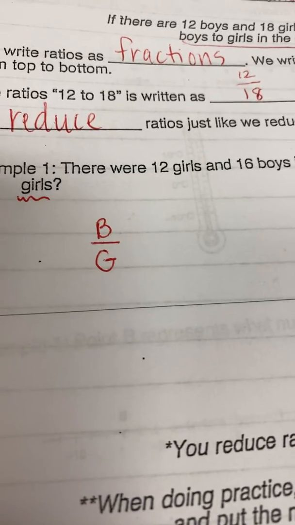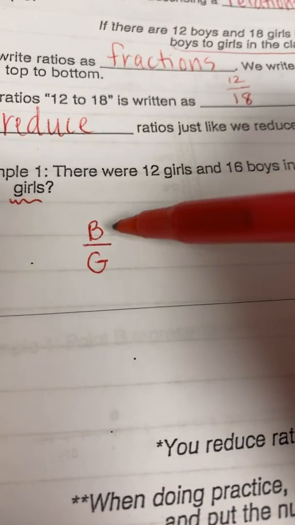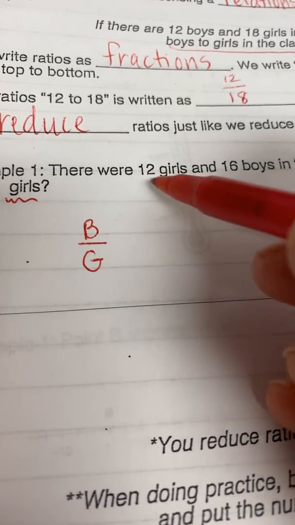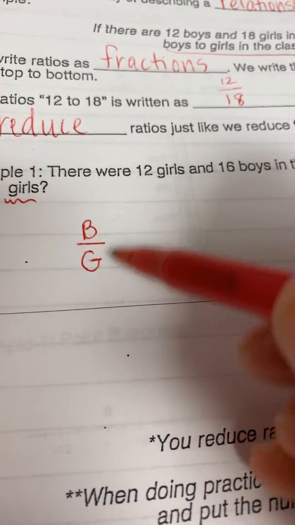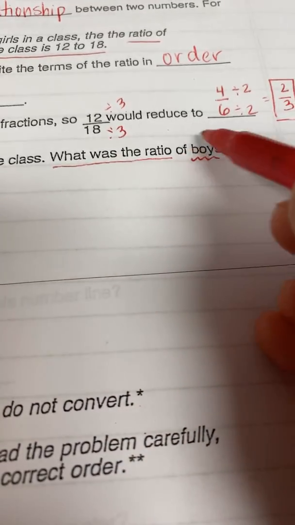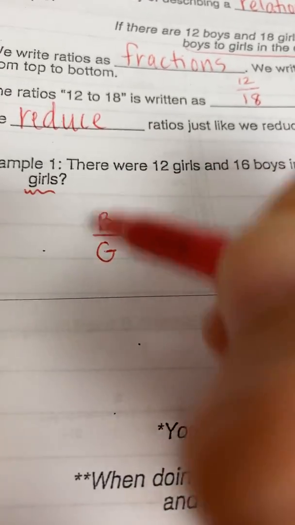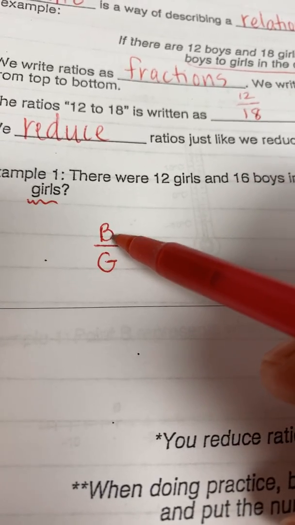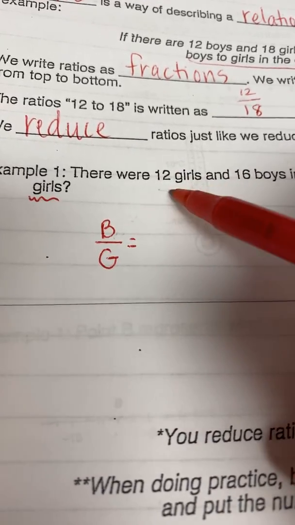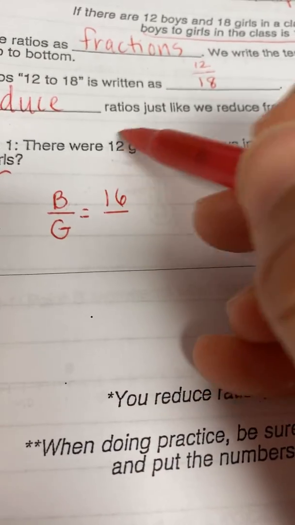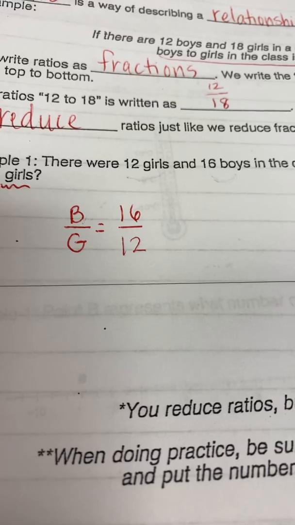That's the very first thing you need to do on ratios: write a fraction with letters. The B stands for boys, the G stands for girls. Notice, in the sentence, the girls came first, but in my fraction, girls do not come first. It's because I need to look for the question, what was the ratio, and whatever came first there, that's what goes on top. Then we're going to put an equal sign, and then we're going to look back in the problem. B stands for boys. That's not boys. This is boys. So I need to put the number 16 on top. G stands for girls. There's my girls. The number 12 goes underneath.